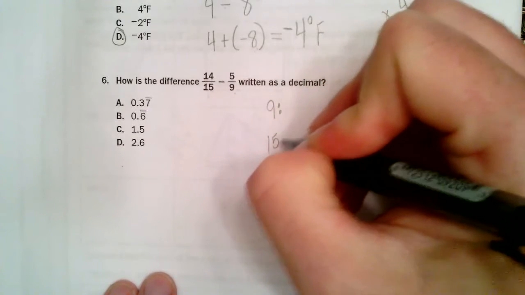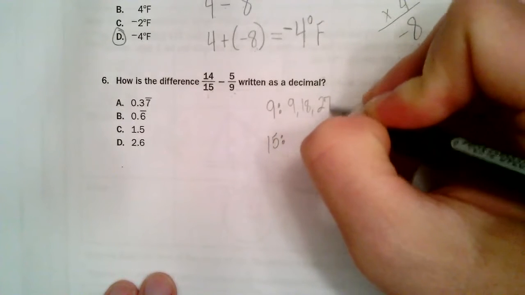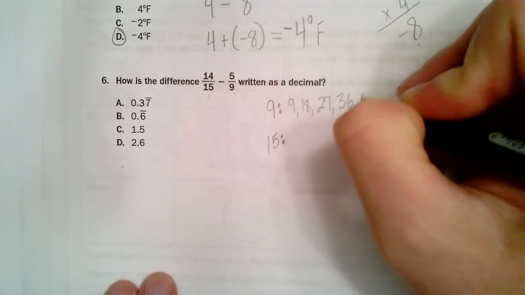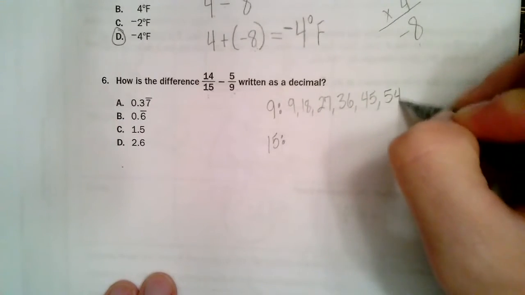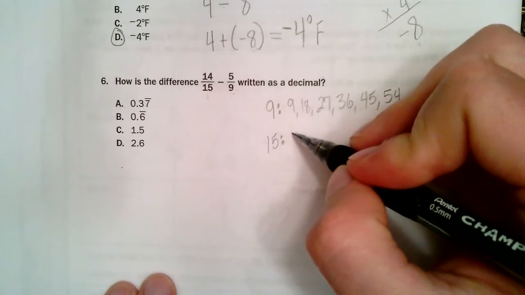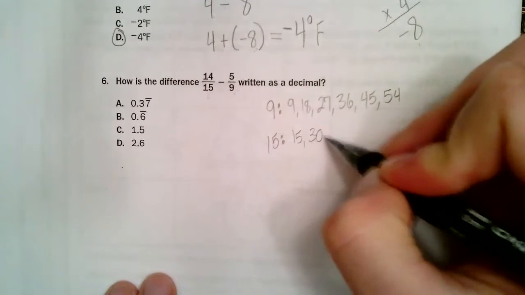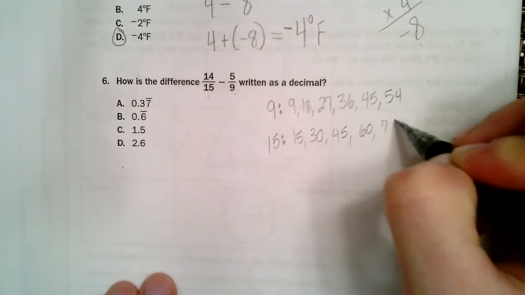So write out all the factors of both. So I got 9, 18, 27, 36, 45, 54. You can write out a couple and then stop. And then for 15, I got 15, 30, 45, 60, 75.